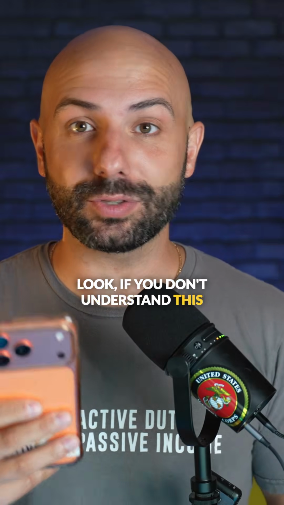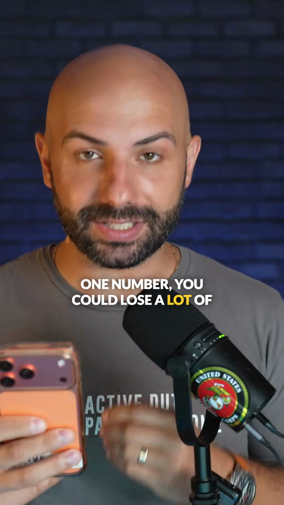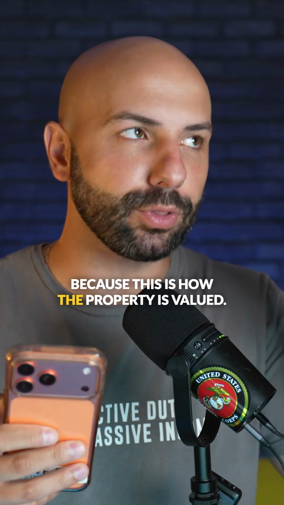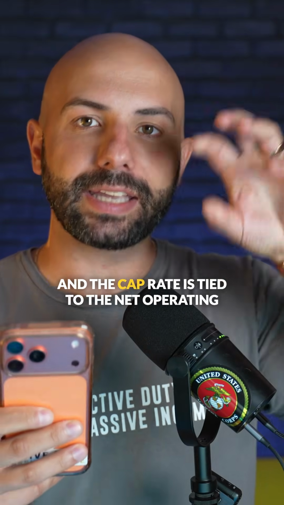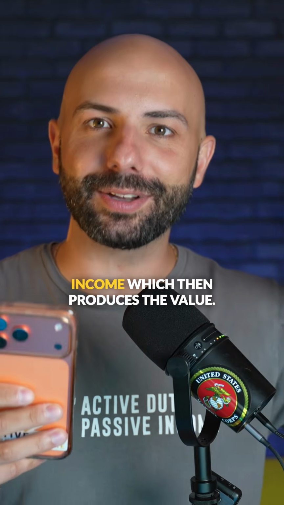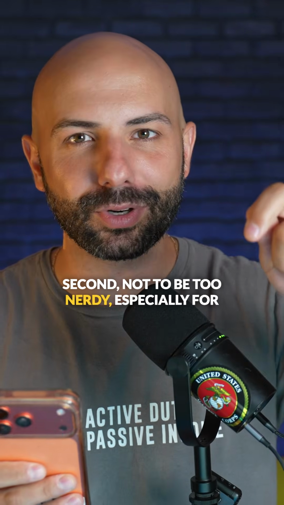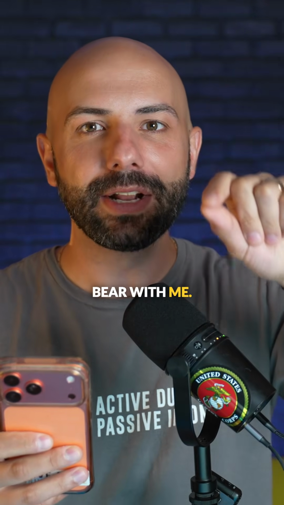Look, if you don't understand this one number, you could lose a lot of money, especially in commercial real estate, because this is how the property is valued. And the cap rate is tied to the net operating income, which then produces the value. I'll go over that equation here in a second, not to be too nerdy, especially for the Marines out there. Bear with me. But here's what it is.